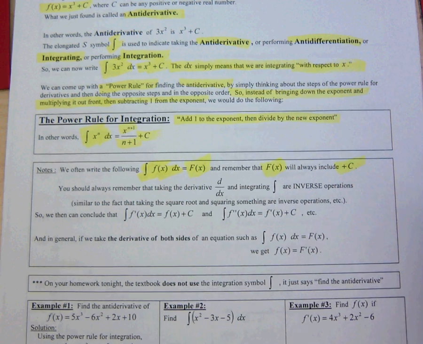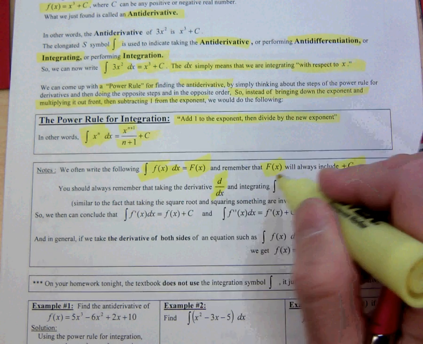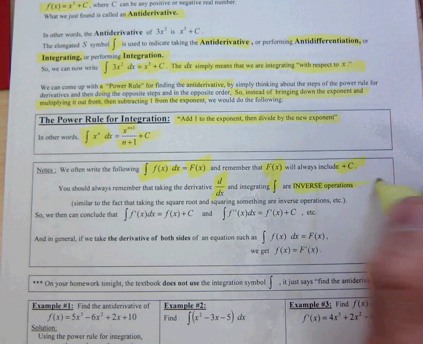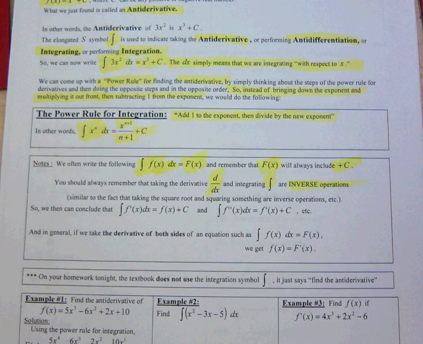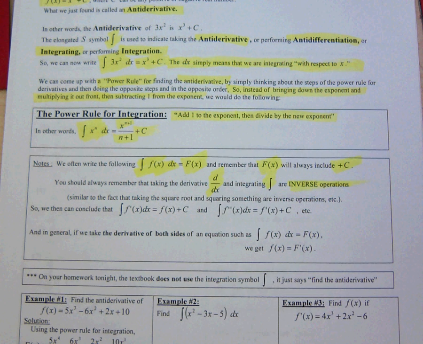So again, taking the derivative and integrating are inverse operations. Just like you learned back in elementary school that subtracting is the opposite operation of addition, or dividing is the opposite operation of multiplication. It's the same thing. It's just the opposite operation.